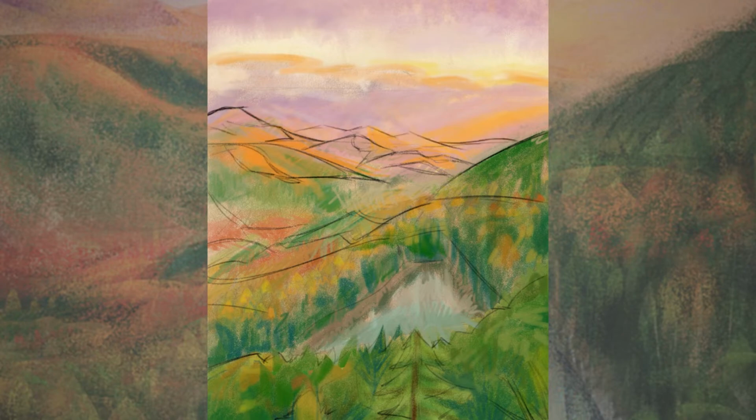So hopefully you can maybe try it out for yourself, and happy painting. And here's the time lapse of my landscape.